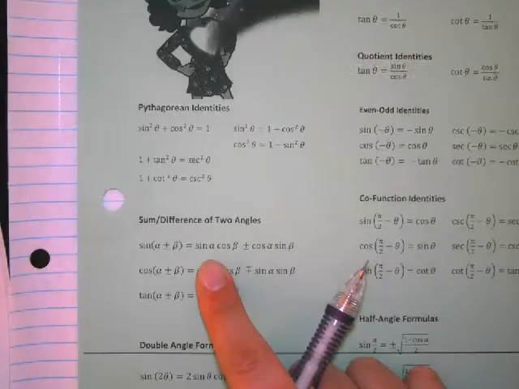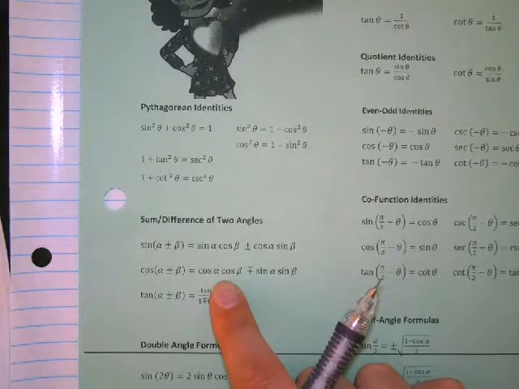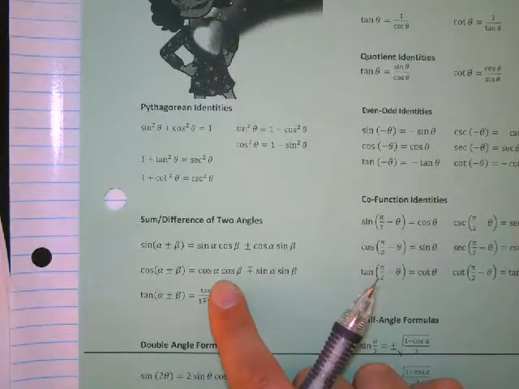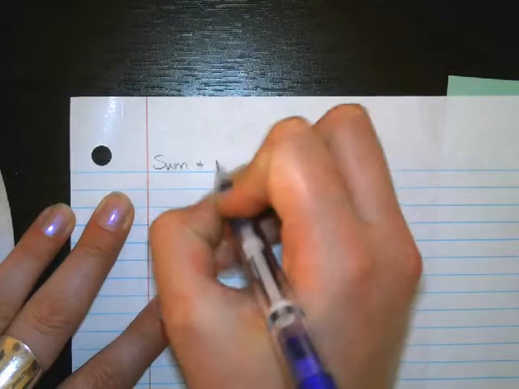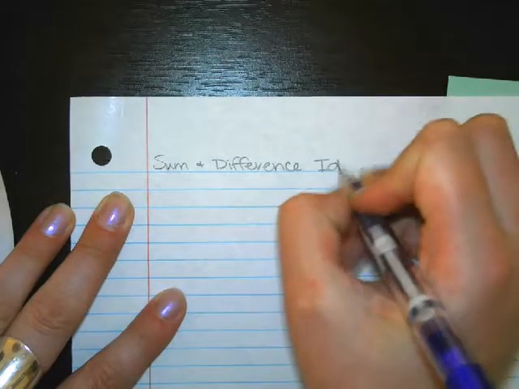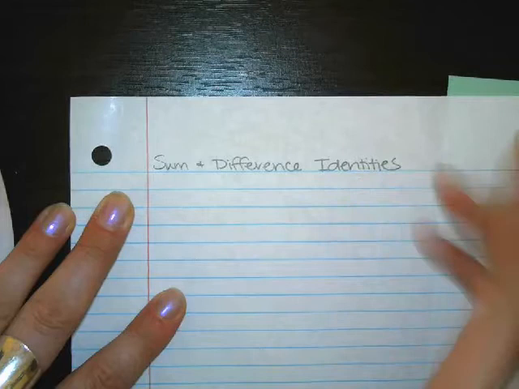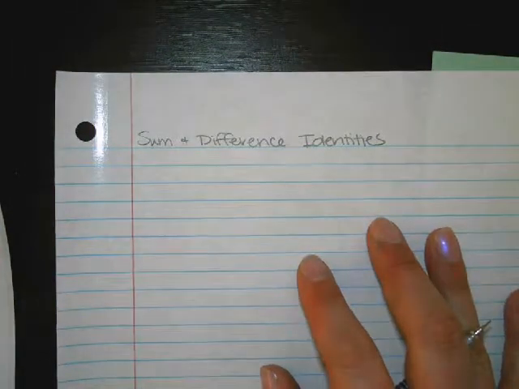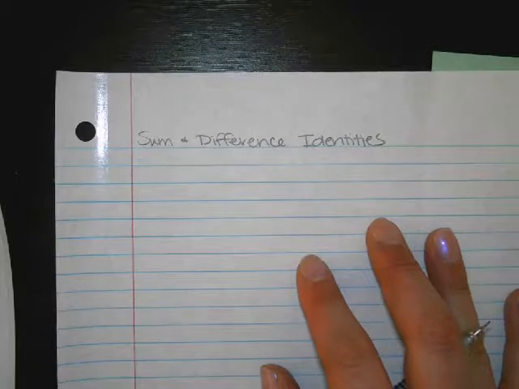So today we're going to look at the sum and difference identities. We're going to learn how to evaluate them, so plug numbers into them and get answers. We're also going to look at how to use them in a proof, which is what you guys have been doing for the past 2 days. So we're going to do both types of things. At the top of your paper, write sum and difference. The first thing in our notes is evaluating. The second thing is some proofs.